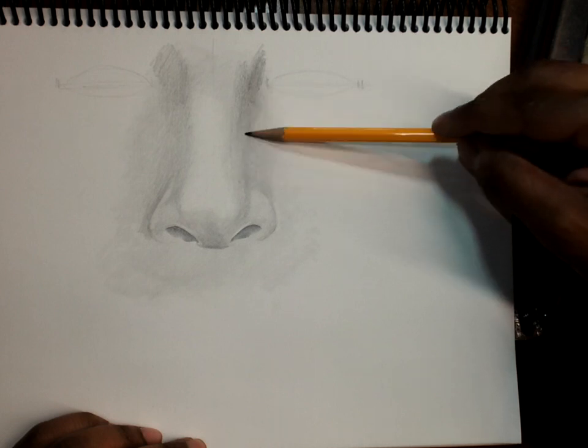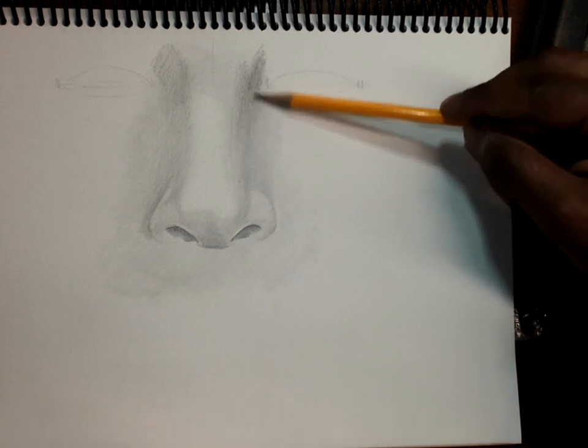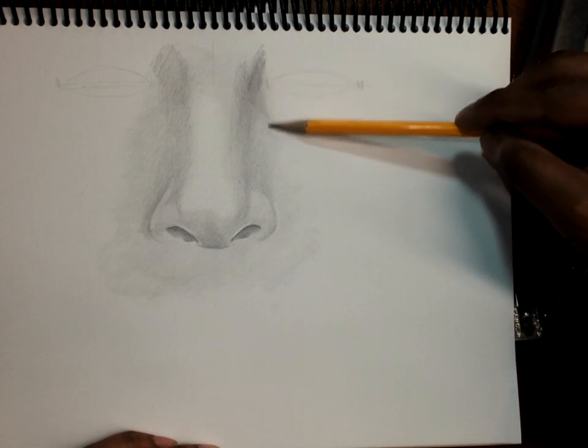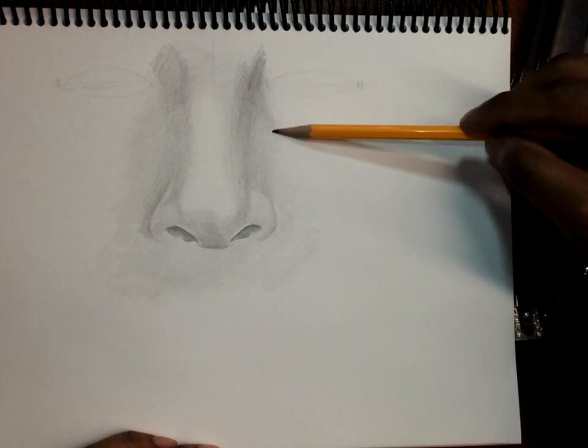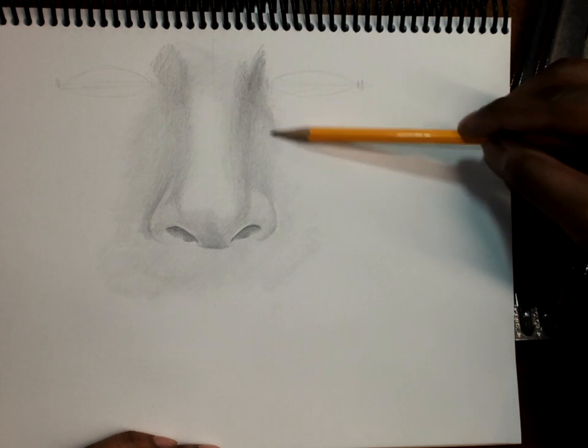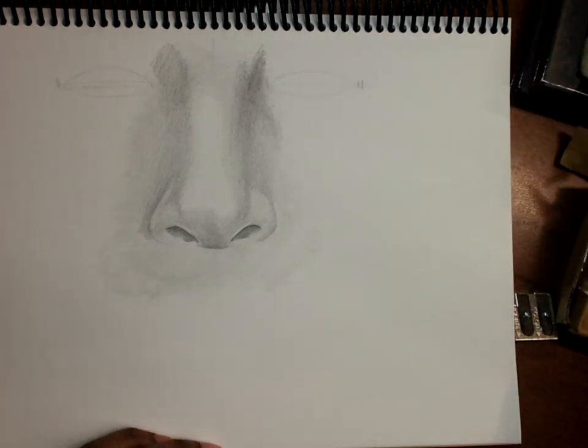Again, no lines, just playing with our value transitions. And again, you can always use a photo reference, or if you're drawing from life, or if you're drawing from a mirror, really pay attention to how those shadows are created when you're making these shadows.